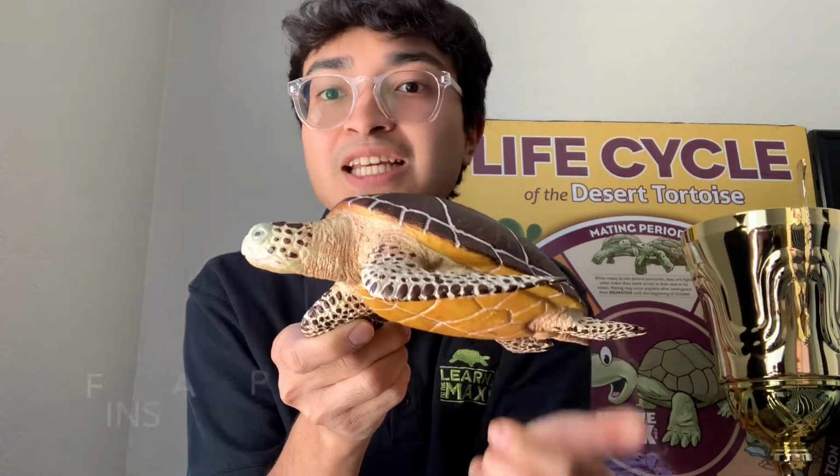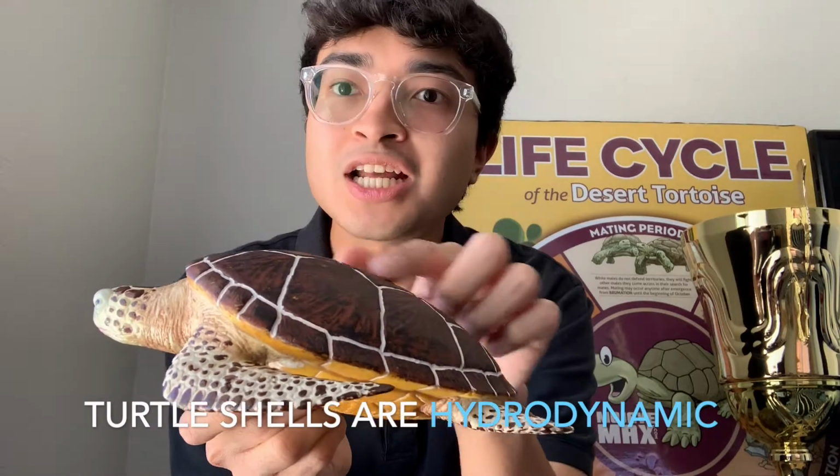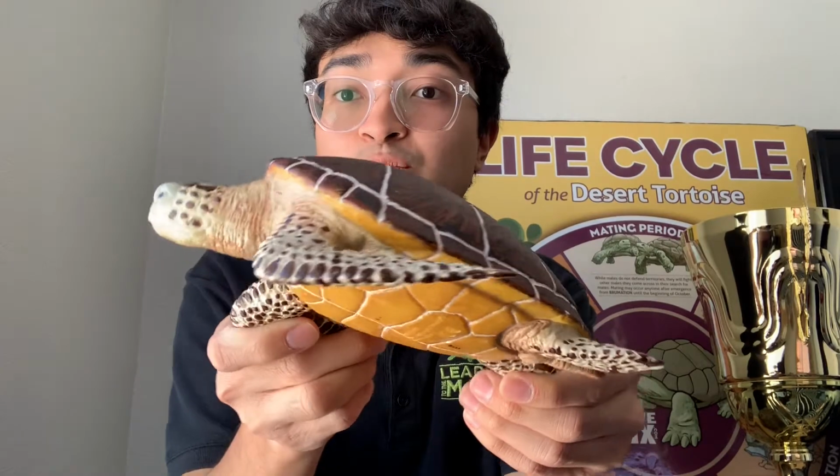That is his habitat, and because of that, he needs fins, but he also needs a smooth and hydrodynamic shell. That hydrodynamic shell allows him to swim through the water at very fast speeds to protect himself from large predators that may eat him. So this is what we commonly refer to as a turtle. Turtles exist in the water.